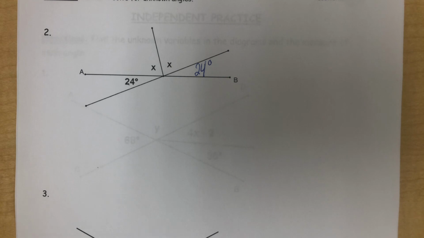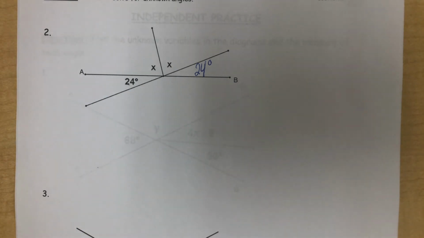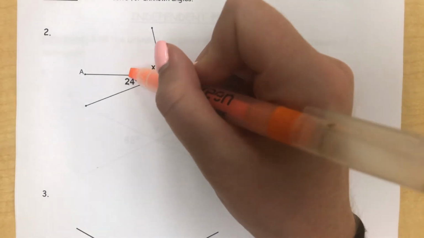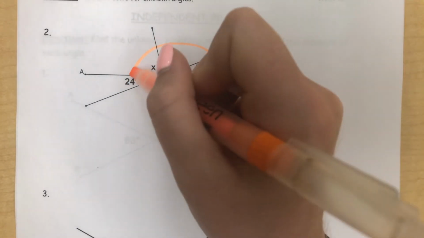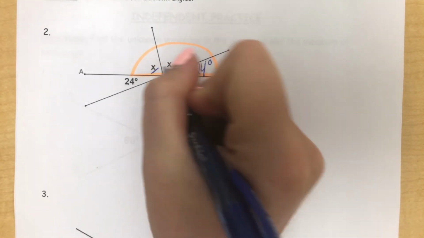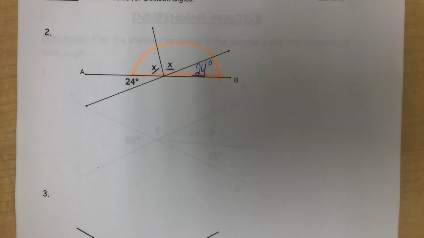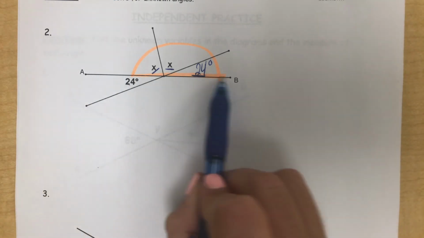I am seeing straight line segments, just like they told me in the directions on the first page. I know that AB is a straight line. So I'm just gonna go ahead and grab a highlighter, and I'm just gonna make that half circle on that straight line. All right, and now in my half circle, I can see I have 3 angles inside. 1, 2, and 3. So I know when I add up those 3 angles, it should make 180 degrees because I'm on a straight line.